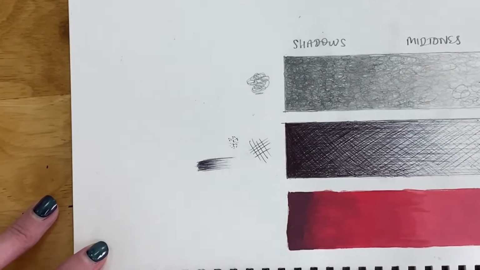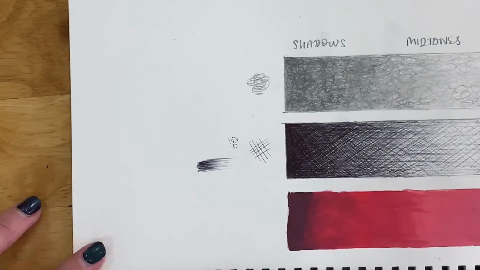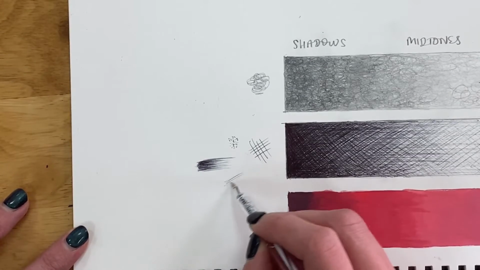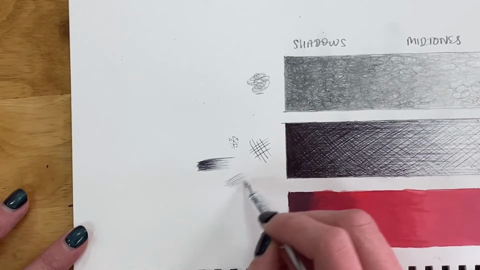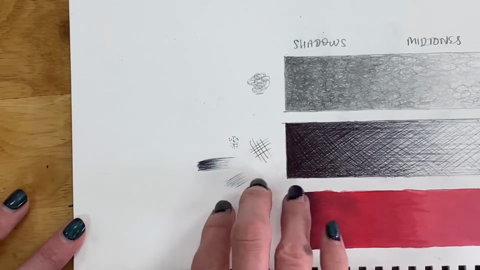That would be our smooth shading. Doesn't look that smooth from here. And we could also just use hatching, which would just be in one direction across as well.